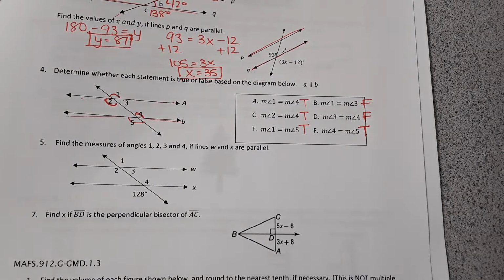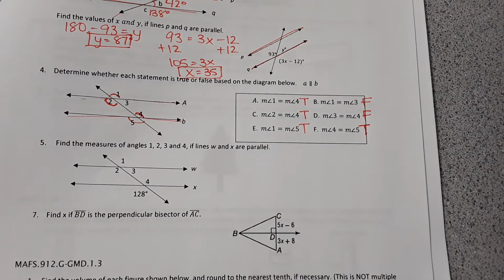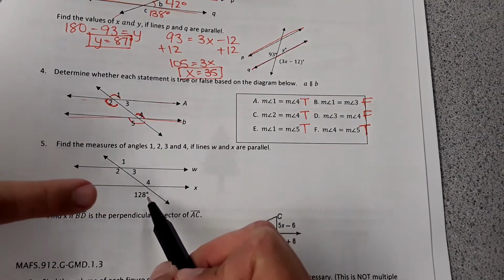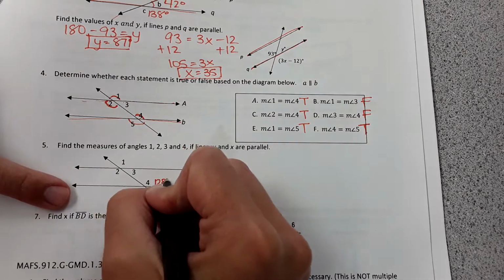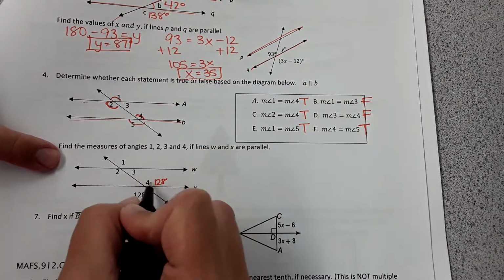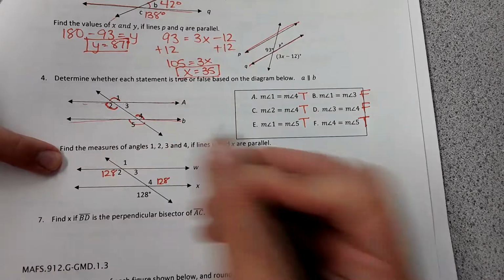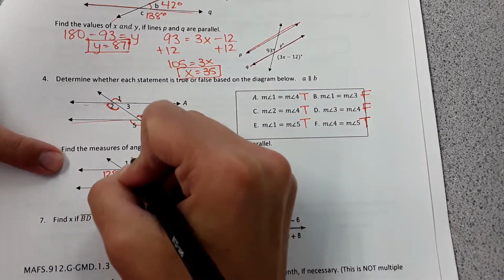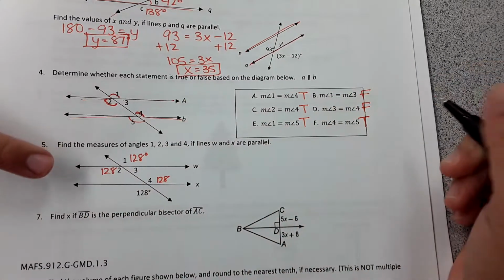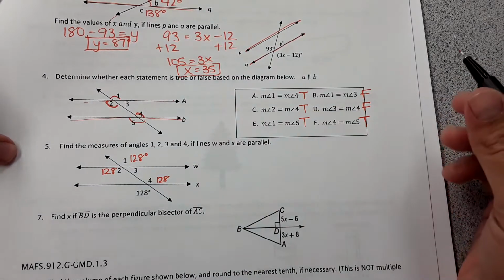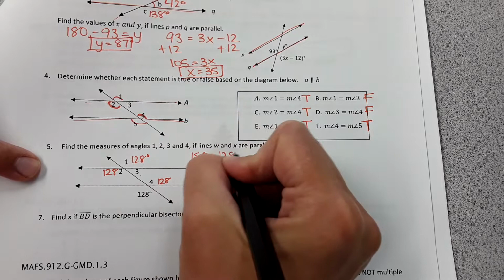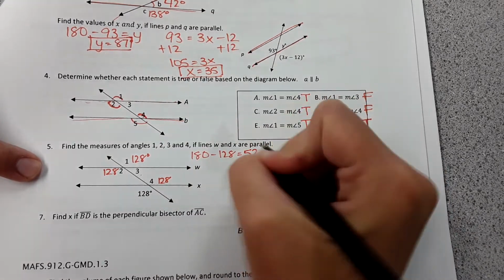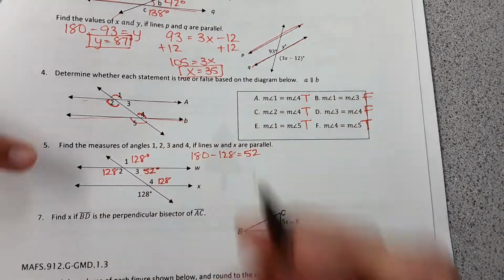Number 5, again, finding the angle measures. Let's see. This is 128, then the vertical angle from that would be 128. Alternate interior angles are congruent, so this is 128 degrees, and angle 1 is also 128 degrees. Then for angle 3, it forms a linear pair, so 180 minus 128 equals 52. So angle 3 is 52 degrees.